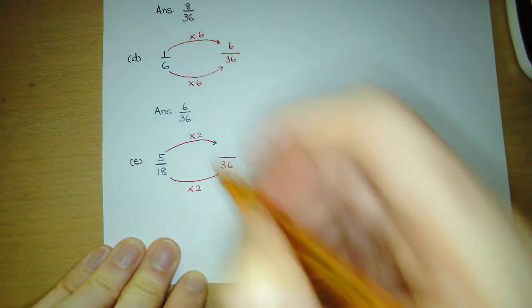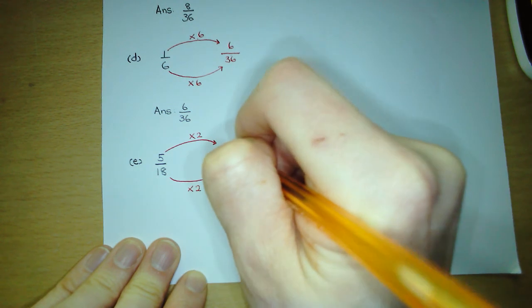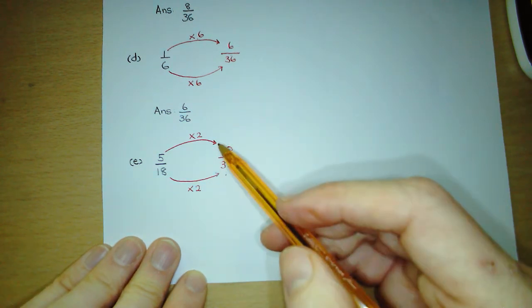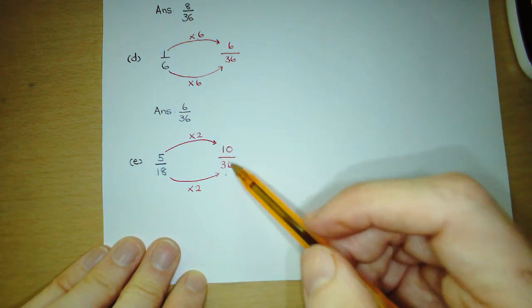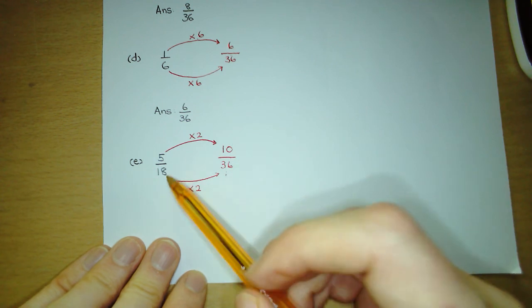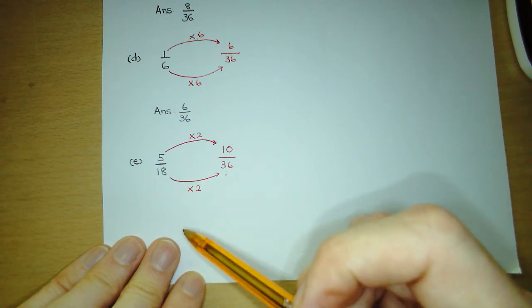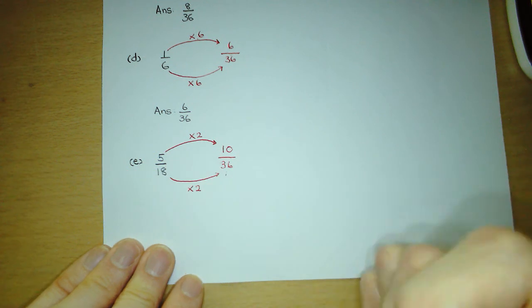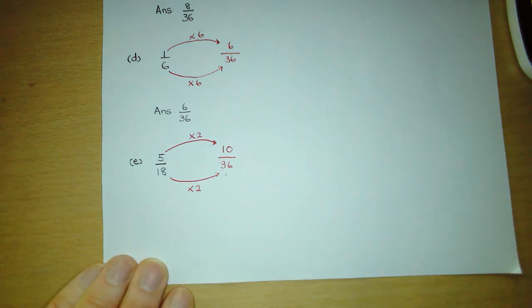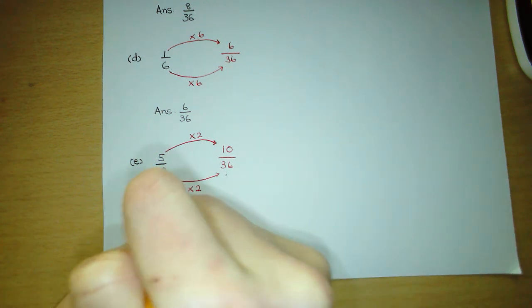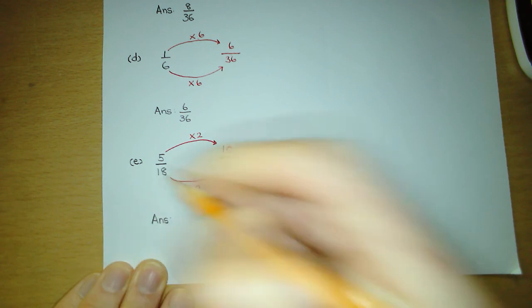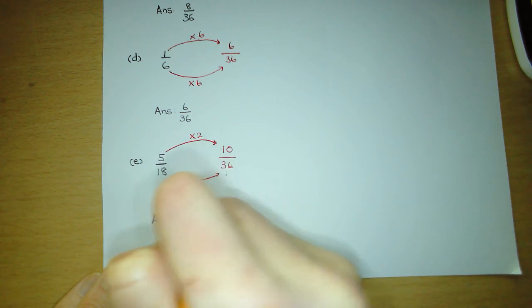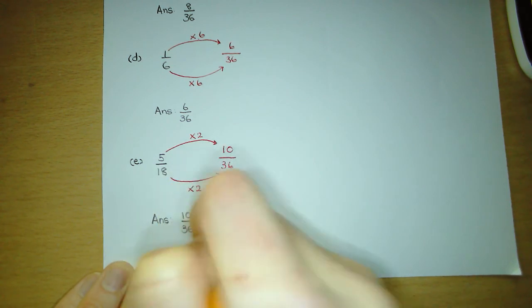So 5 multiplied by 2 will give us 10. So our equivalent fraction is 10 over 36. In other words, 10 over 36 and 5 over 18 are exactly the same value. Even though they look different, they have exactly the same value. So our final answer is 10 over 36.